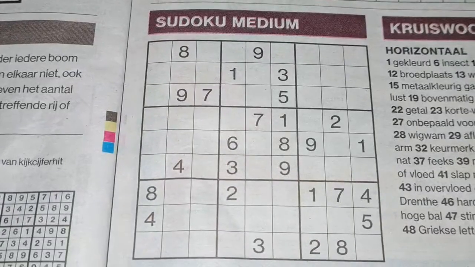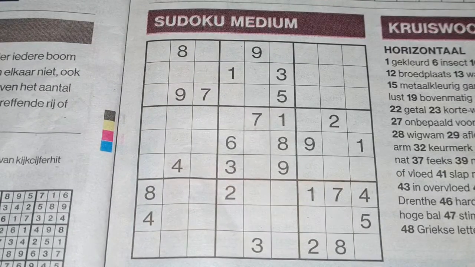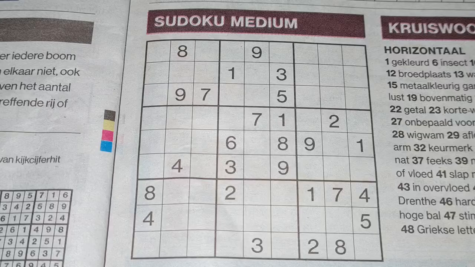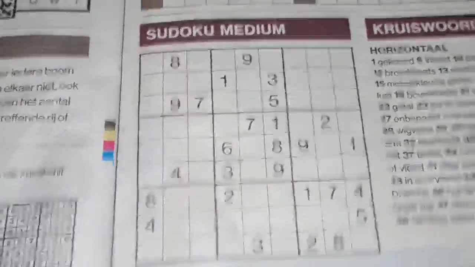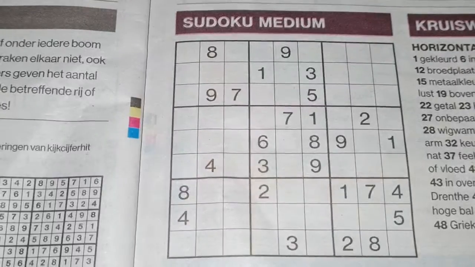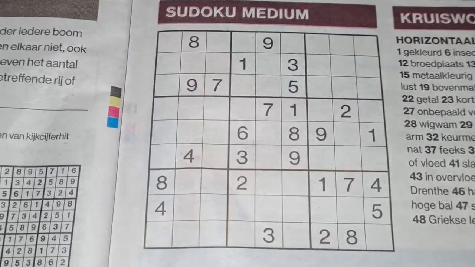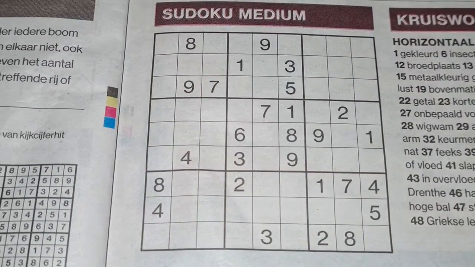And I will do first the medium Sudoku, then I will do 4 of the puzzles or Sudokus in additional. Not all of them. It's too much for me, time consuming. And I need also the time to upload those Sudokus to YouTube. But first, we will solve this baby.